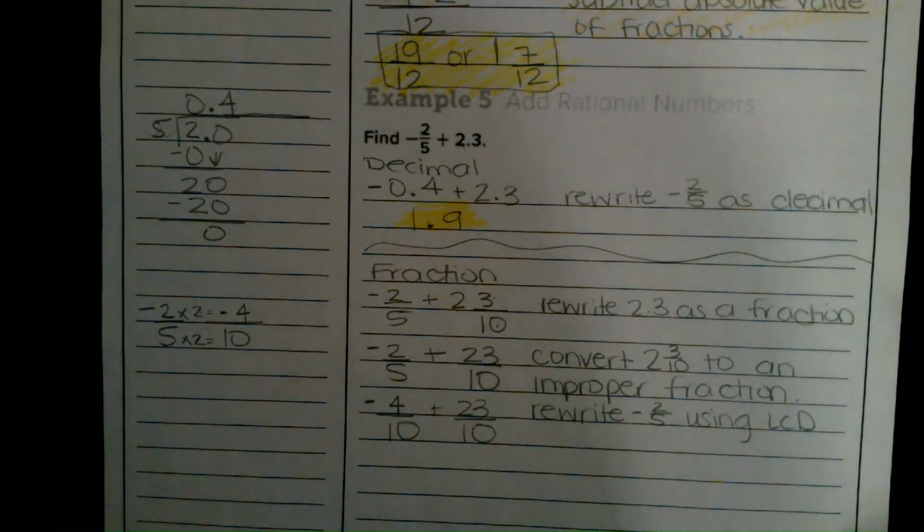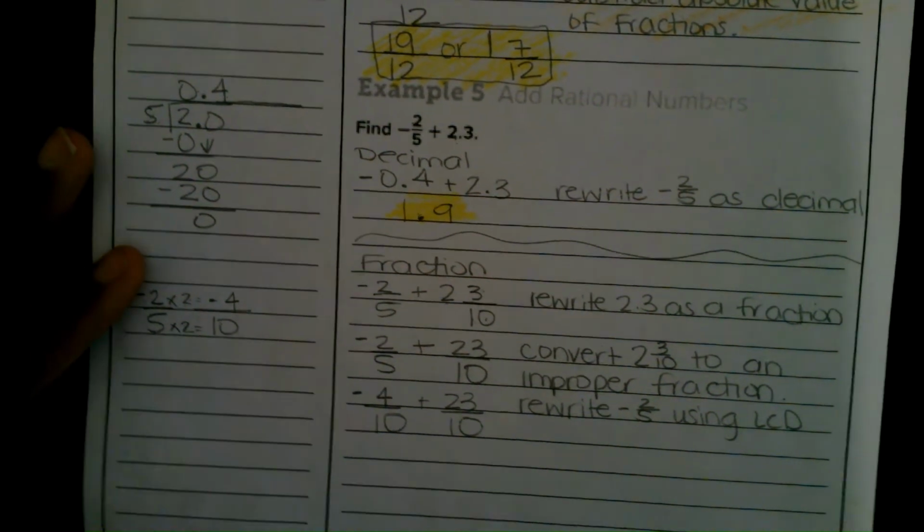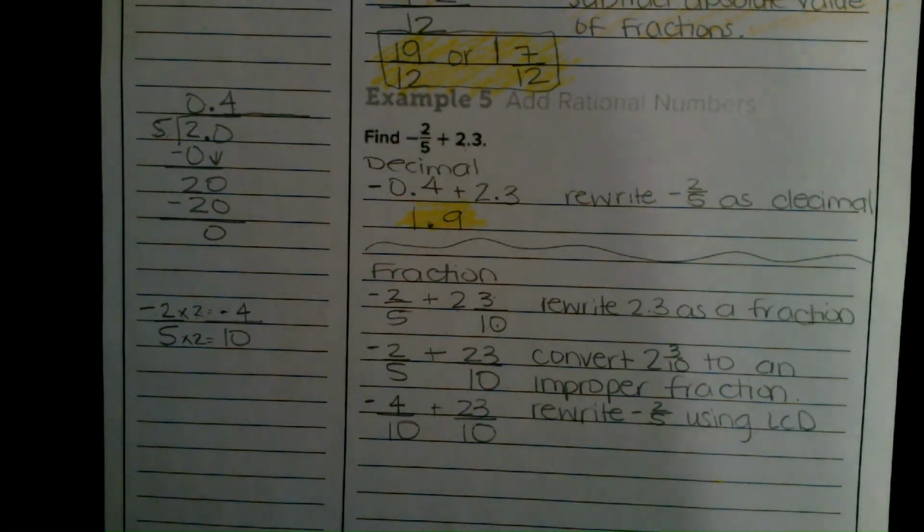Now I'm going to add once again. So I have two rational numbers. We're going to use the same rules that we use with integers. Since these two rational numbers have different signs, -4/10 and +23/10, then we need to subtract the absolute value of the numbers and then keep the sign of the number with the greatest absolute value.